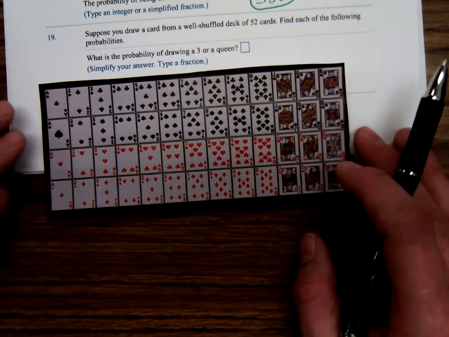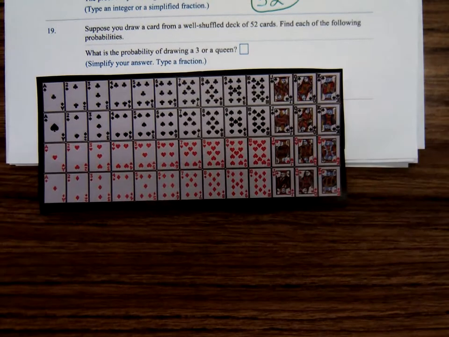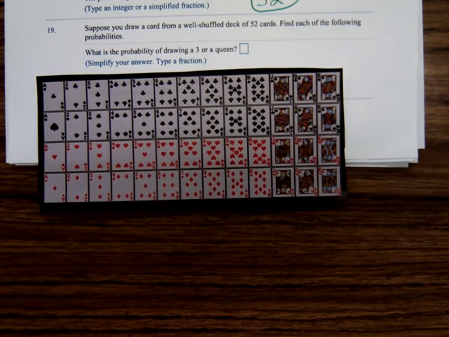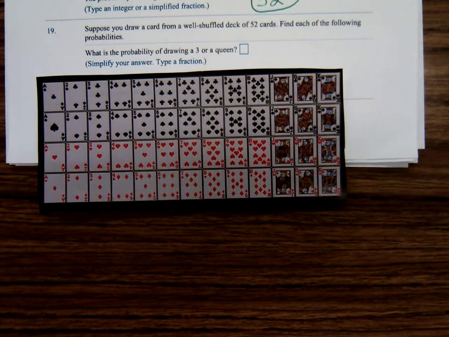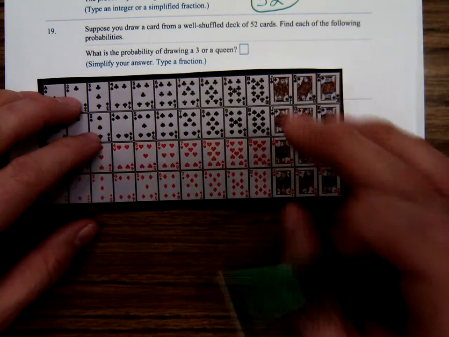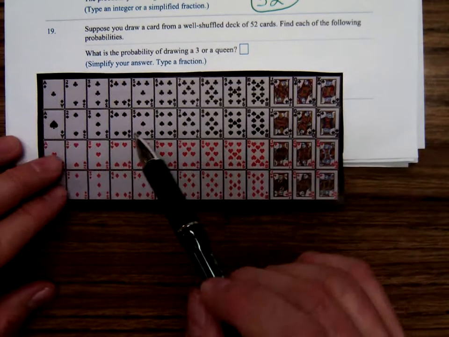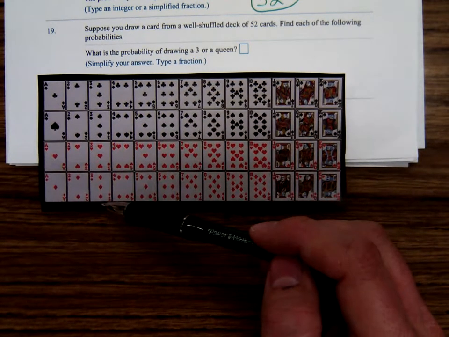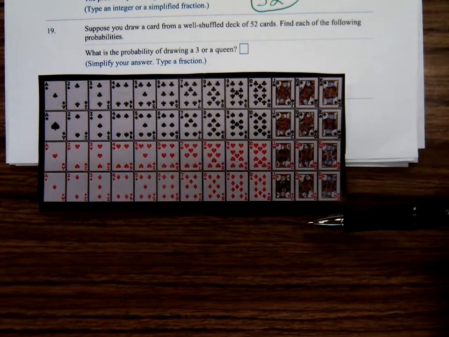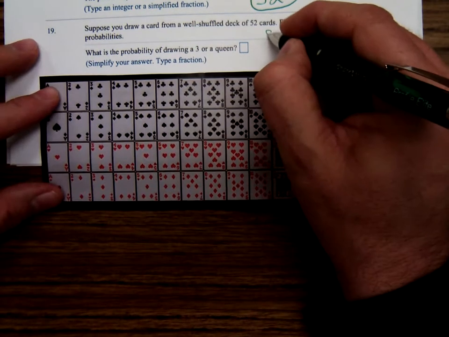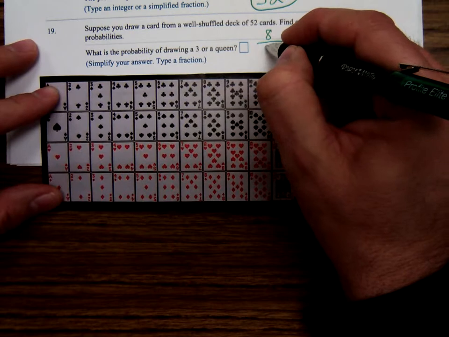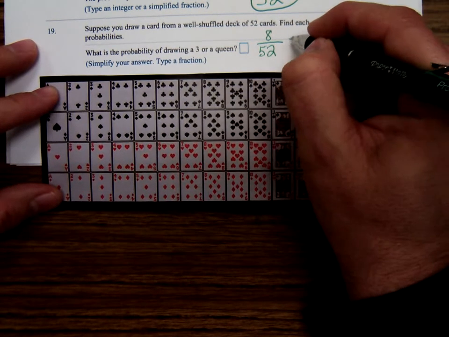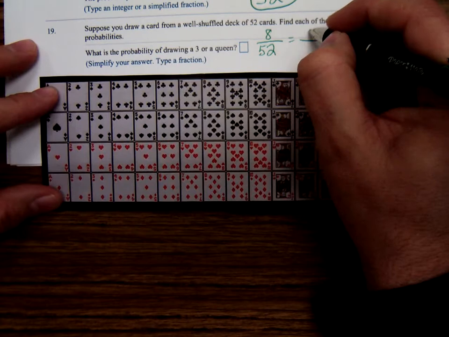Ready for number 19? Suppose you draw a card from a well-shuffled deck of 52 cards. Find each of the following probabilities. What's the probability of drawing a 3 or a queen? Well, there are 4 3s and 4 queens, so 8 out of 52. I could divide both of these by 4. Say it again, Jordan. 2 over 13.